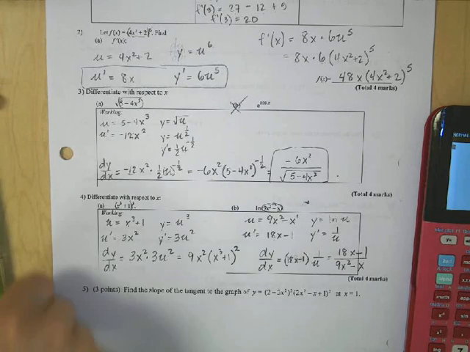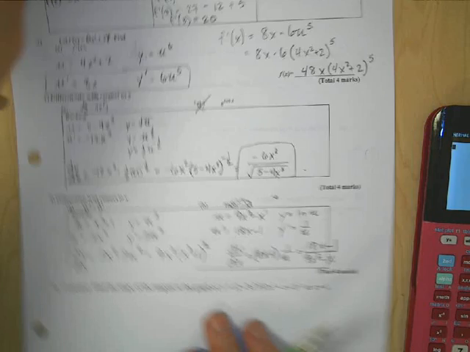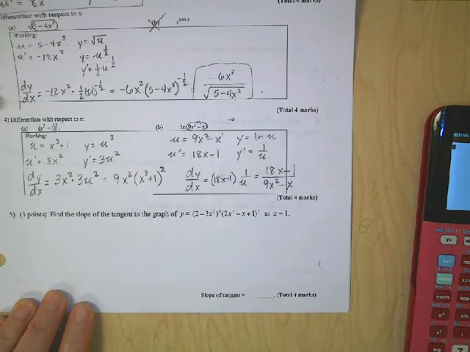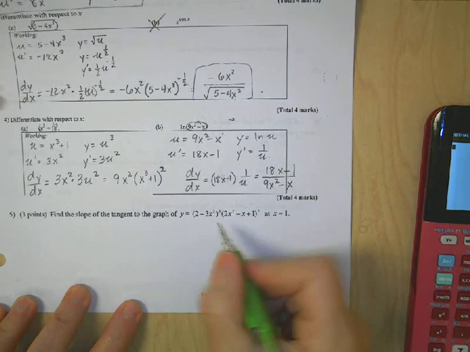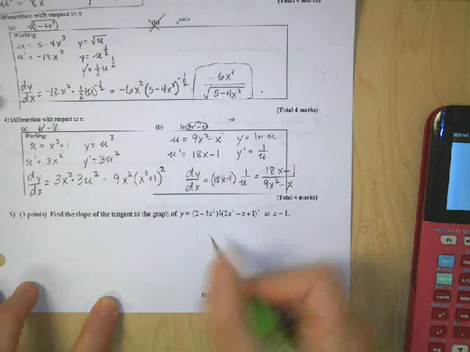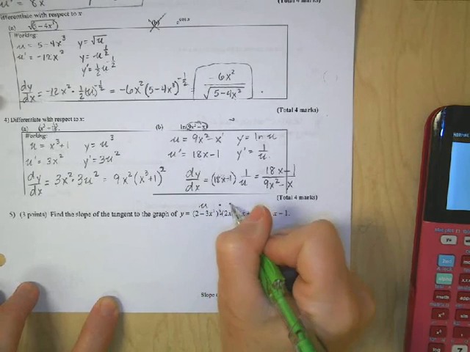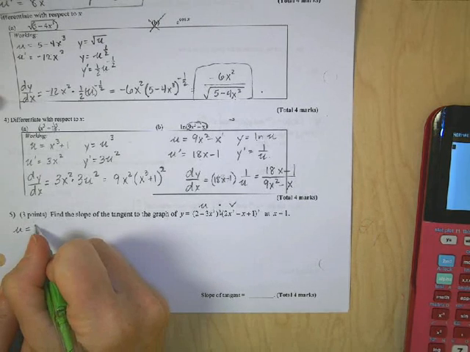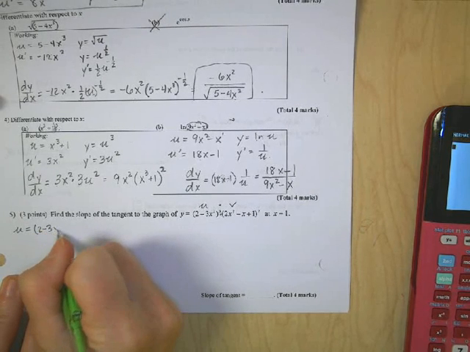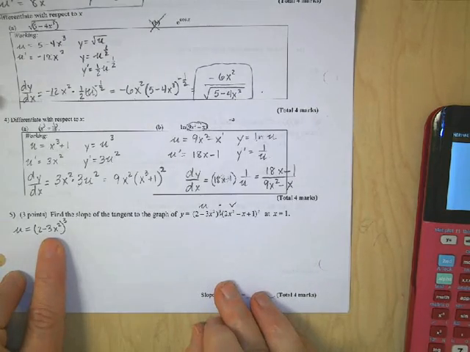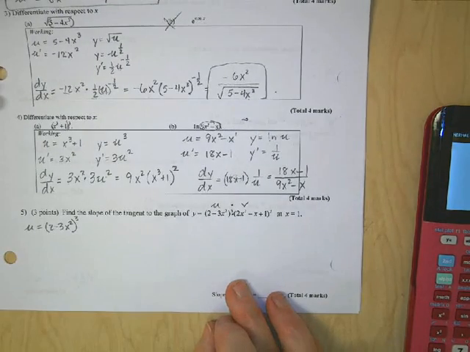Okay, problem number 5. This one is a big, messy problem. I hope I have enough room here. So, looking at this one I actually have two things being multiplied together. So, this is a u times a v. My u is going to be equal to 2 minus 3x squared to the third power. And now, I'm going to have to use the chain rule to do that one.